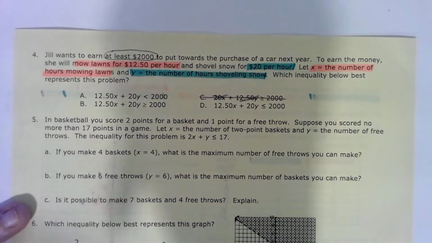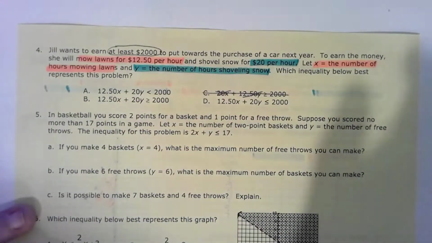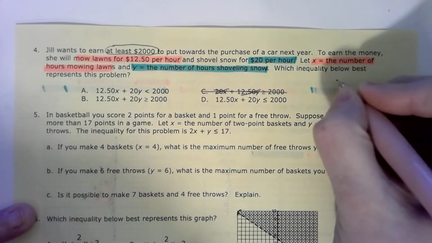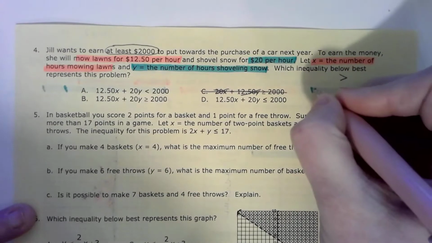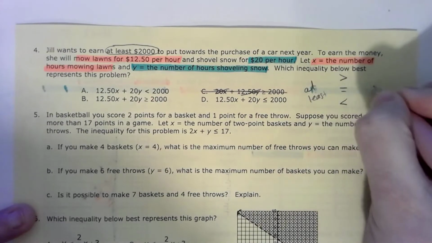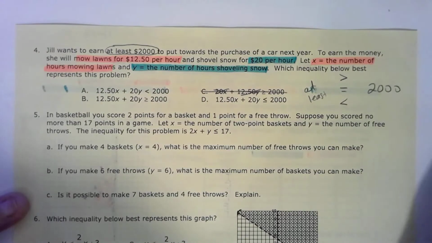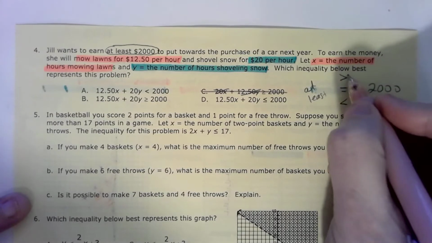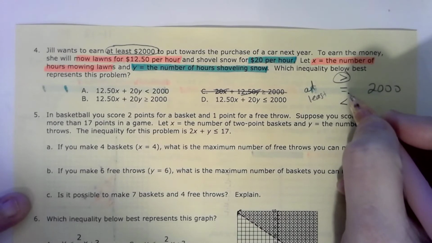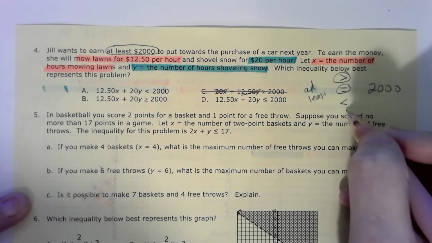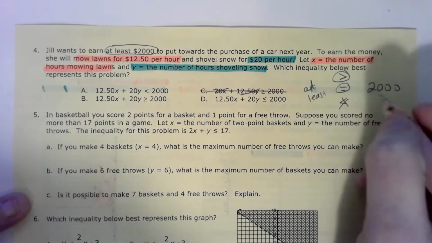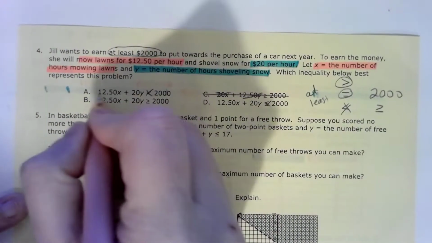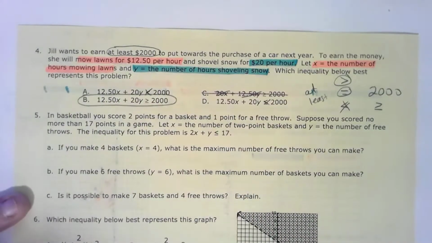Okay. Now I already know the rest of this is right. Now I need to look at the inequality sign. So it says at least 2,000. So I'm going to do my greater, equal, less than. At least 2,000. If I have at least 2,000, can I have more than 2,000? Yeah, I totally can. Could I have exactly 2,000? Yeah. Can I have less than 2,000? No. So it's got to be greater than or equal to. Well, this one isn't or equal to, and this one is less than or equal to. So it's got to be B. Yep.